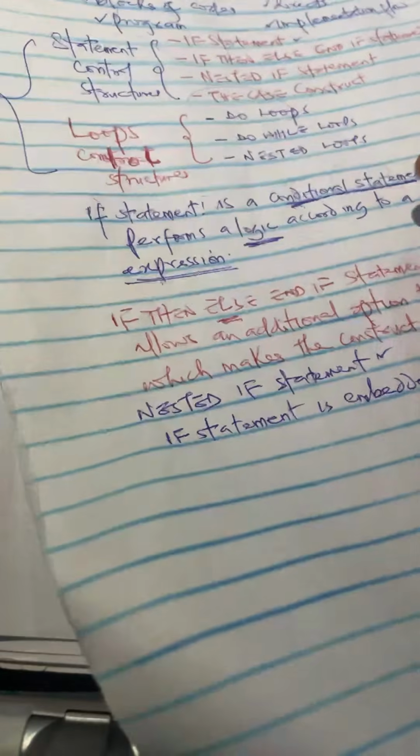All right, then the next one is the case construct. This is the fourth part of the statement control structures, the case construct. So when we say case construct, what do we mean?